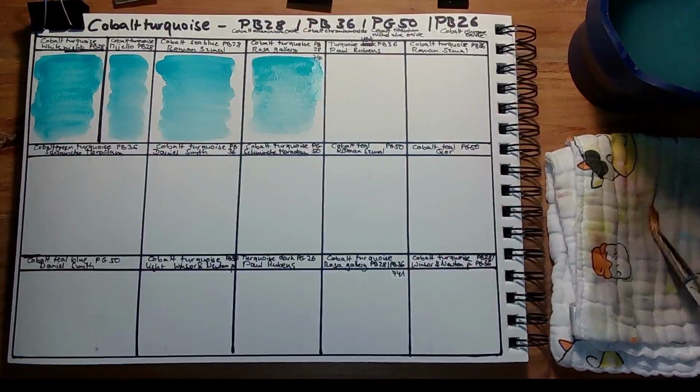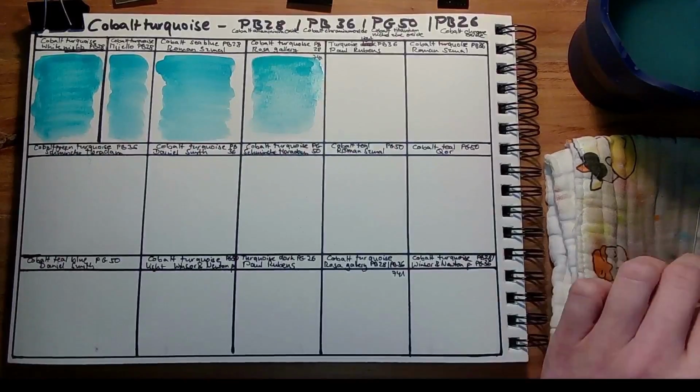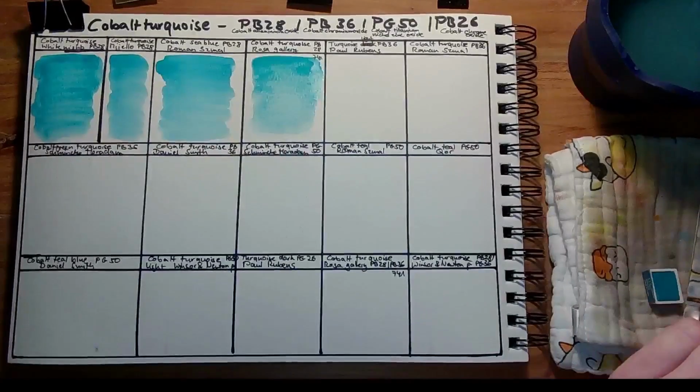We will start now with the pigment blue 36, which you may also know from cerulean blues. And we will start with the Chinese company Paul Rubens, and they call it turquoise light.